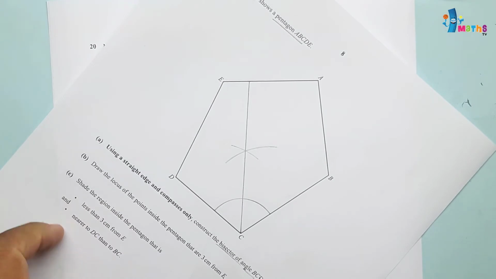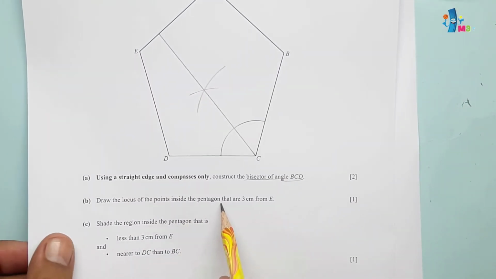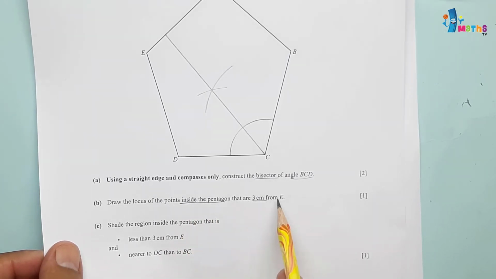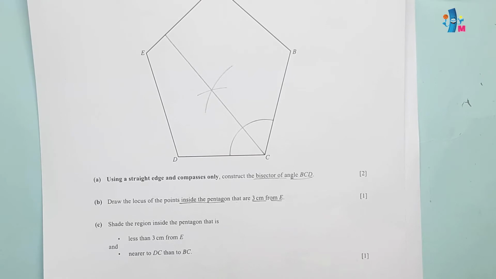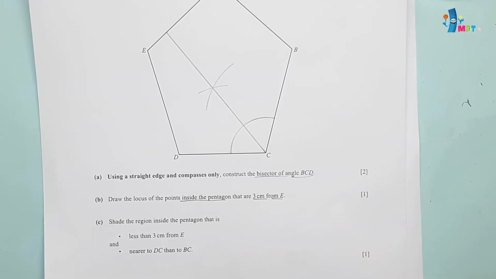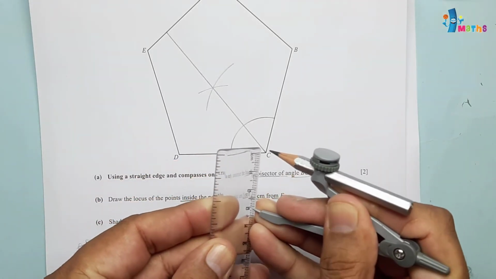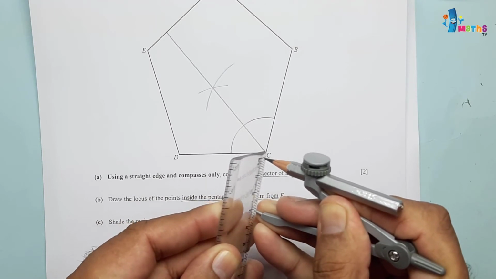And then they are saying draw the locus of the points inside the pentagon that are 3 centimeter from E. So we'll have to open compass 3 centimeters. So we can measure this 3 centimeter accurately. We have to do so.